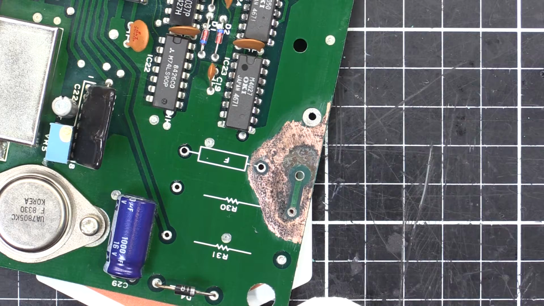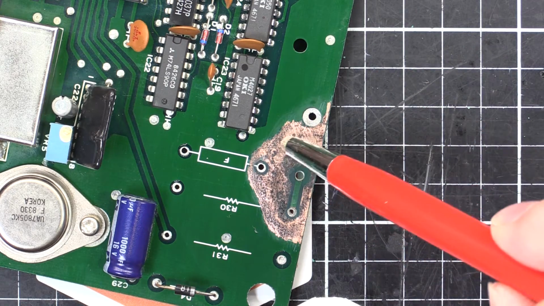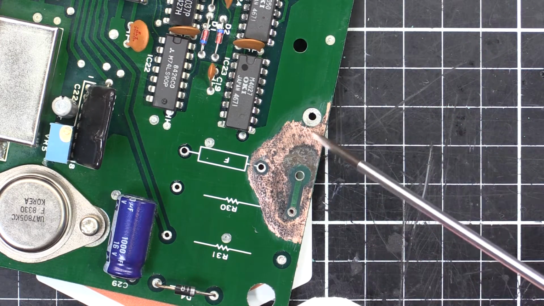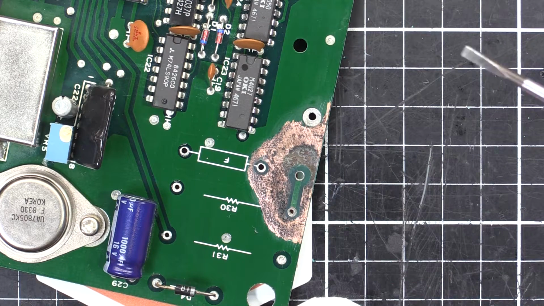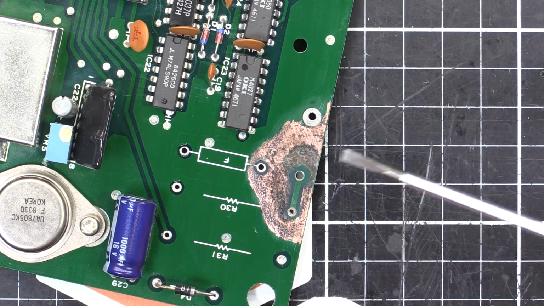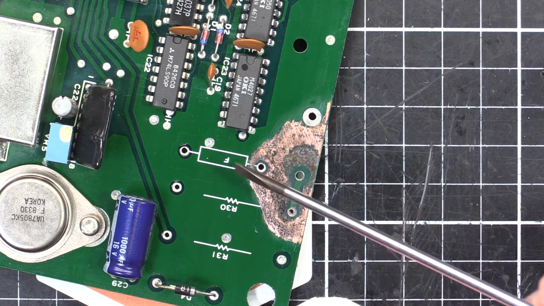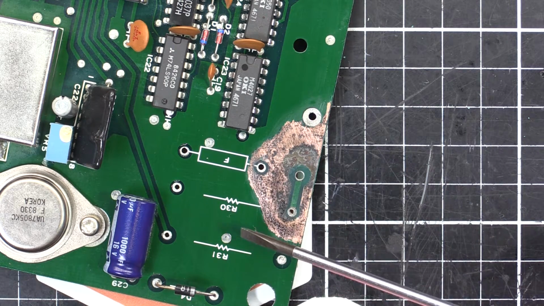I've given it a bit of a polish as well with the fiberglass pen, just to make it as shiny as I could, get rid of as much of the goop. So that should be okay now. So I think if I put these components back in, the fuse and the 2 resistors, we might better fire it up.